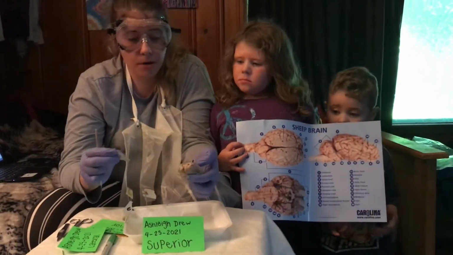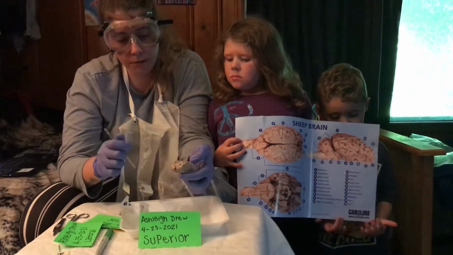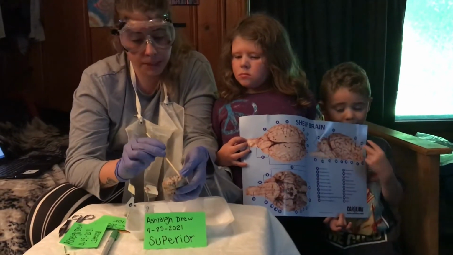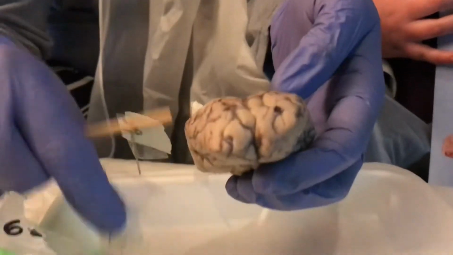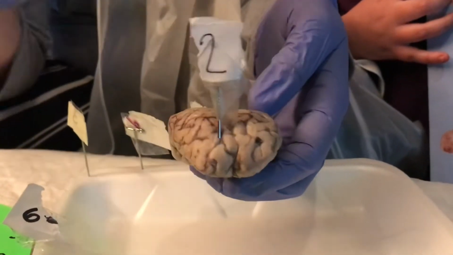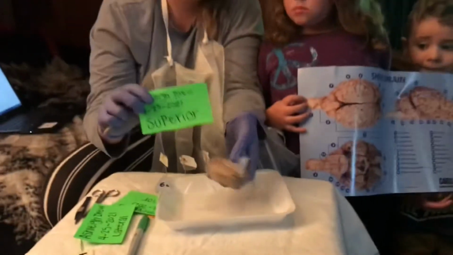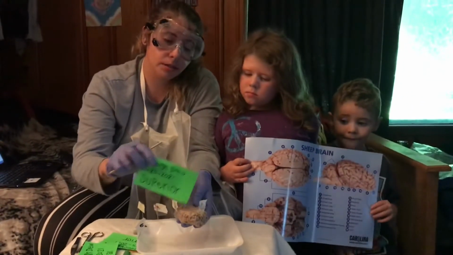Okay, the second part I'm going to label is the frontal lobe. Frontal lobe is this part right here. So this is also from a superior view because it's the top of the brain.